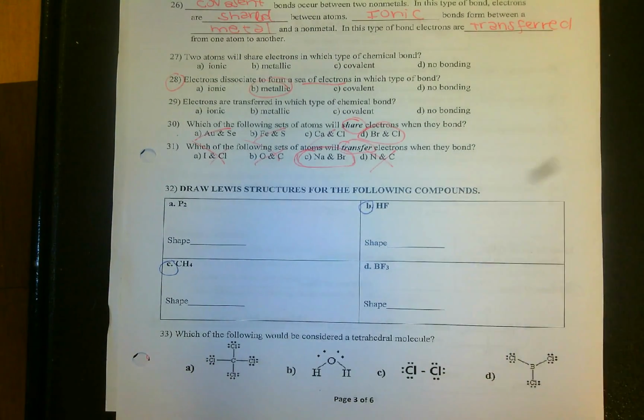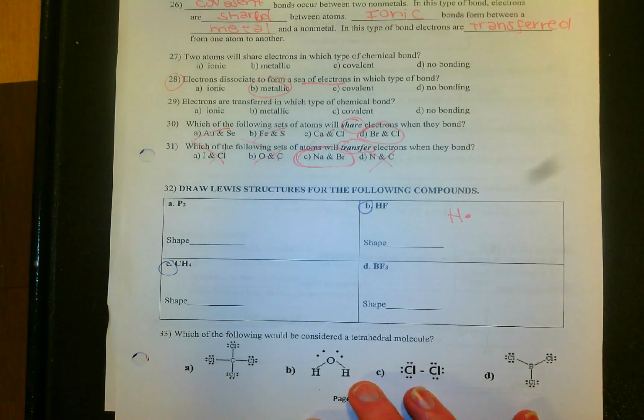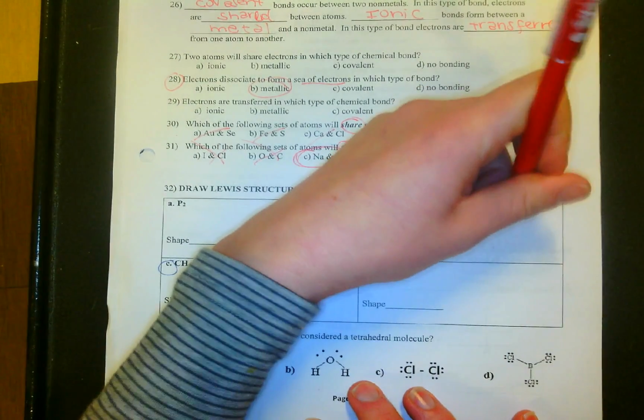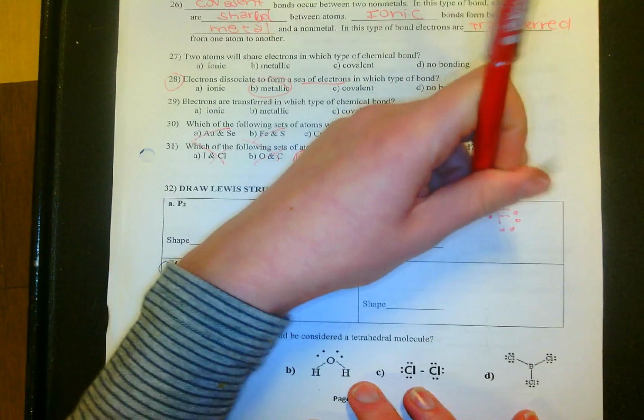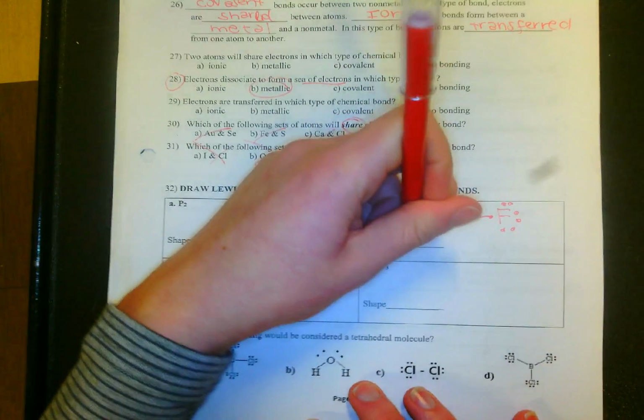Alright, so I'm going to draw some structures. Here is H with its one sad, lonely electron, and then fluorine, which has another lone pair electron. And these form a nice linear bond.